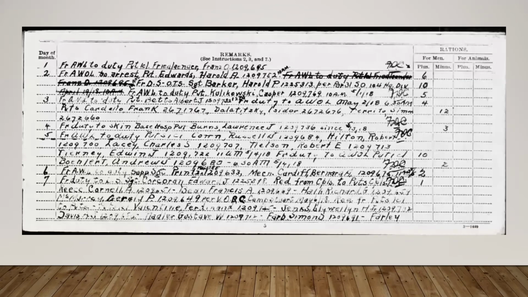But the next page over, it talks about individuals. So the number is the day of the month. So the first entry there is from AWOL to duty, Private First Class Friedenlanger, Franz O, 1209695. So he's returned to duty from being AWOL.